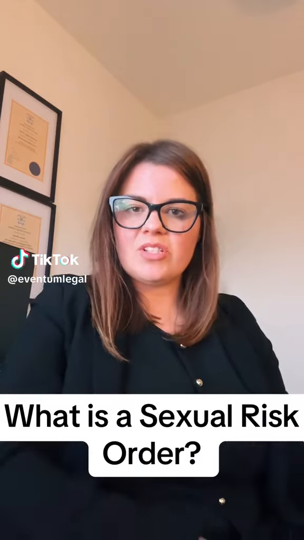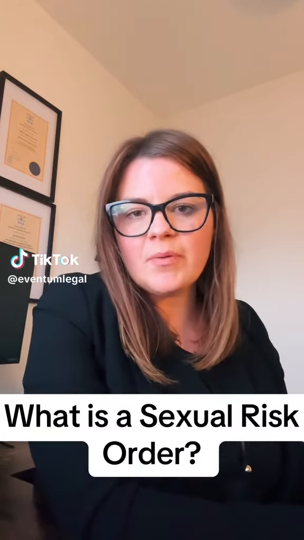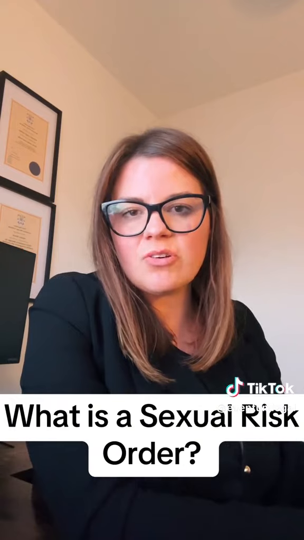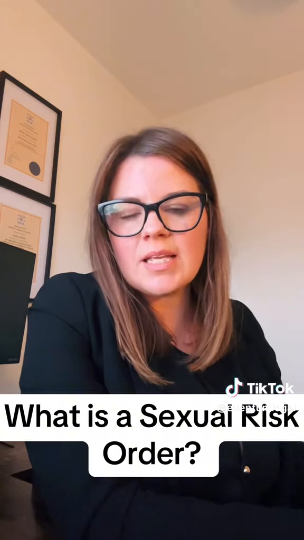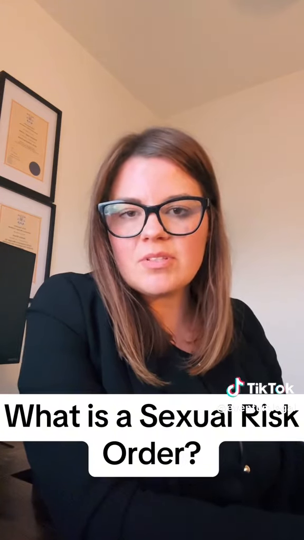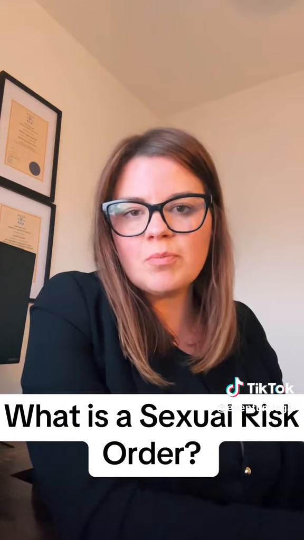A sexual risk order is an order made by the Magistrates' Court following an application by the police or the National Crime Agency. They're civil orders, therefore they're made on the balance of probabilities that a person poses a risk of sexual harm to the public.